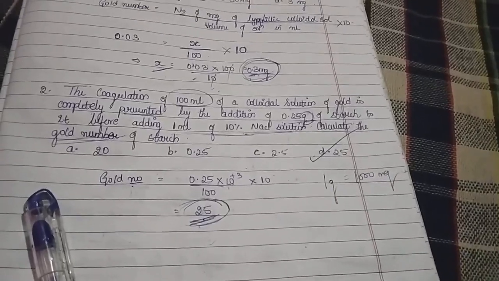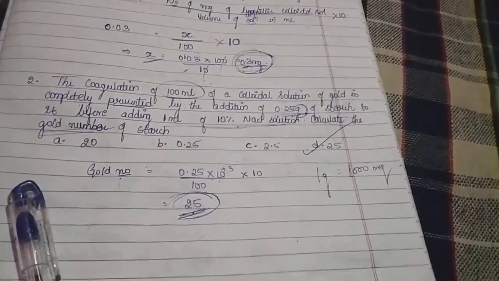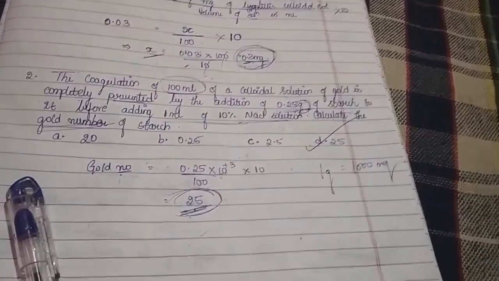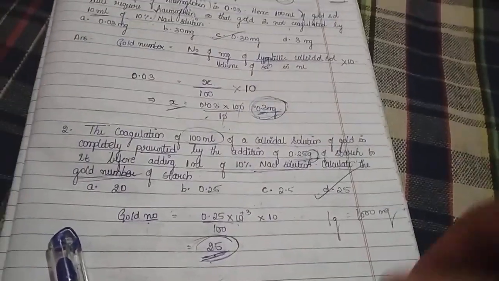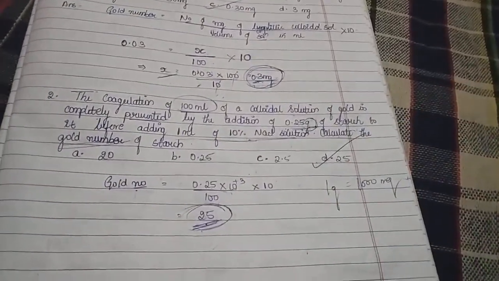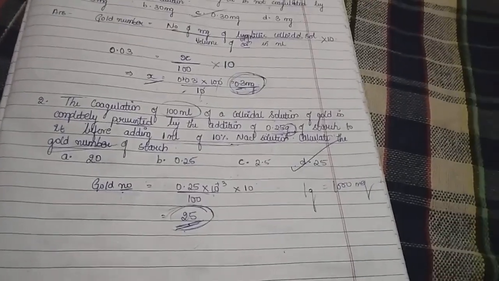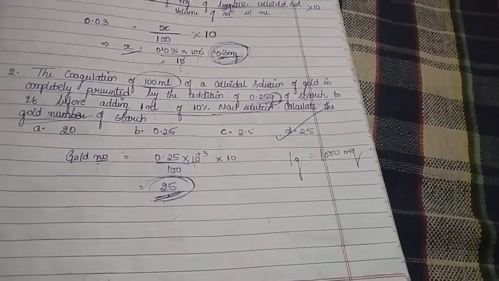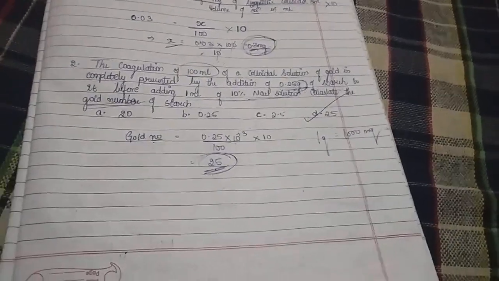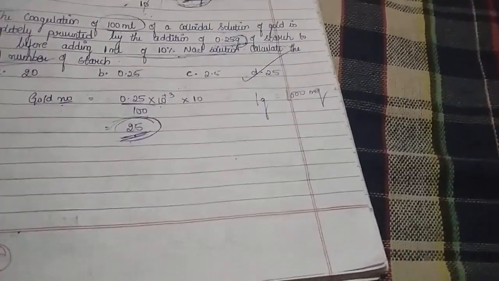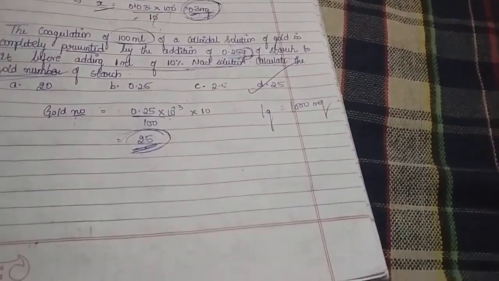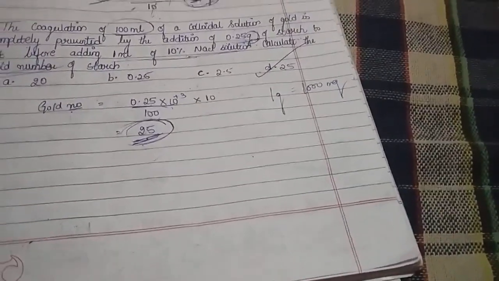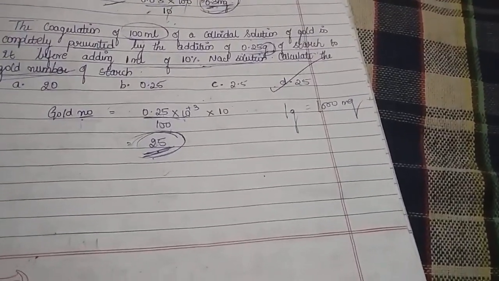When the question arises of how much lyophilic colloid has to be added in order to prevent the coagulation, that tendency is calculated using the gold number. And we came to know what the gold number is. Basically, it is a number in milligrams of protective colloid required in order to prevent the coagulation of lyophobic colloids.